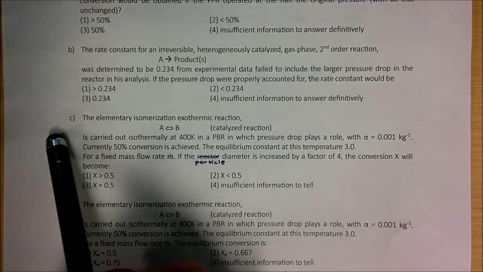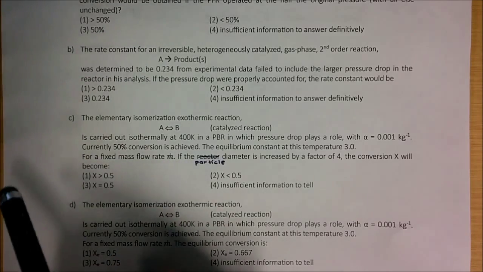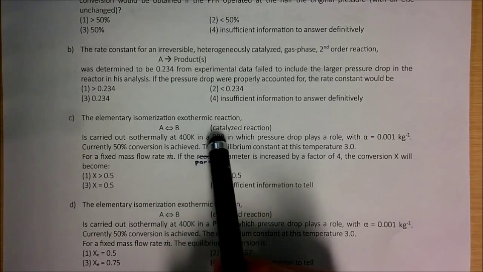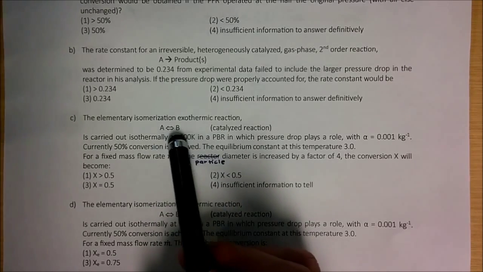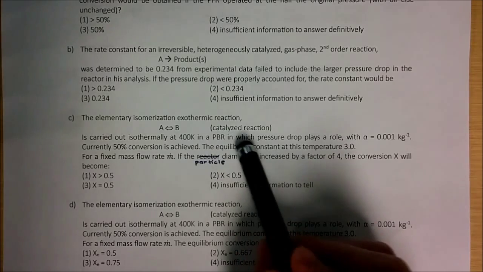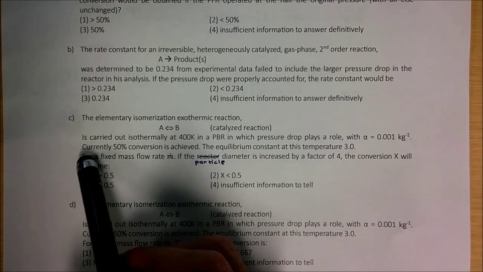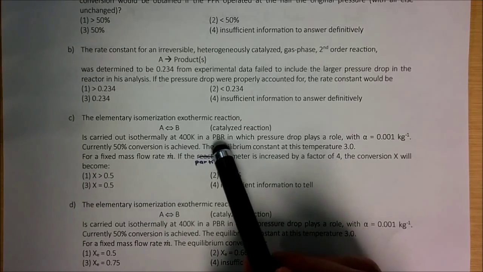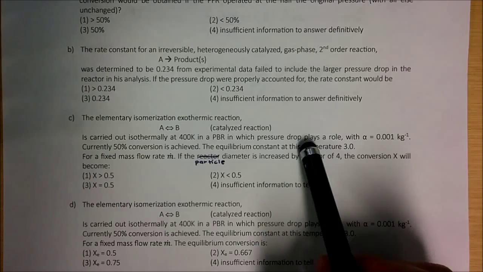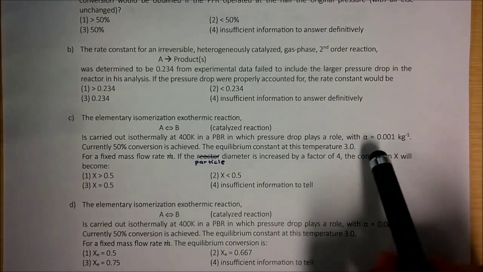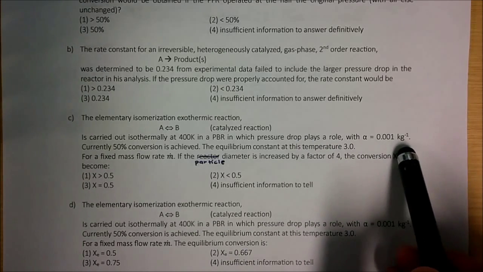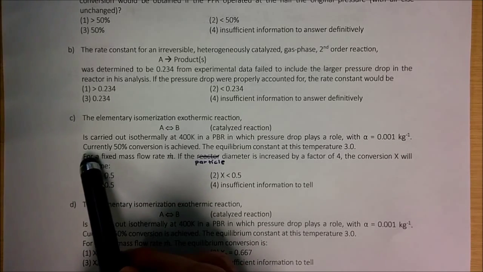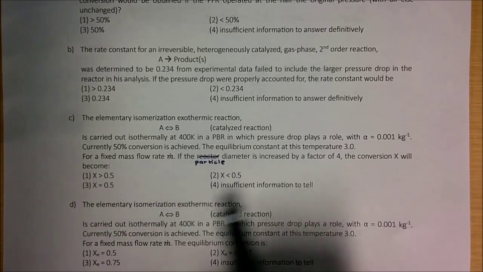Now let's continue to question 2, part C. In this question we have an elementary isomerization exothermic reaction, A goes to B, and this catalyzed reaction is carried out isothermally at 400 K in a PBR, where pressure drop plays a role, with alpha equal to 0.01 per kilogram, and we have 50% conversion.